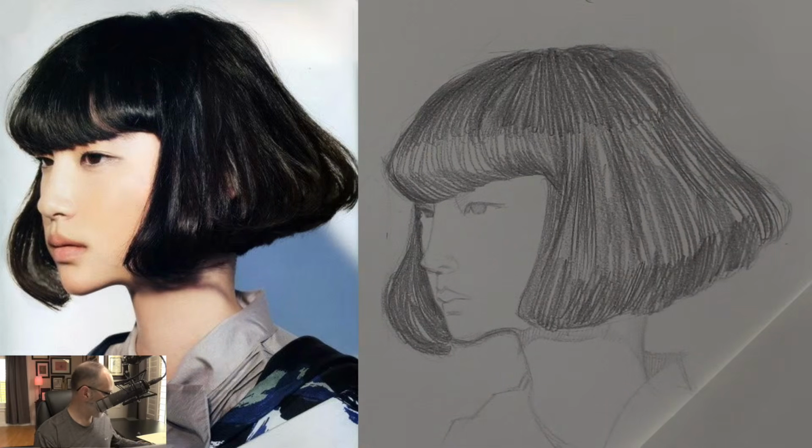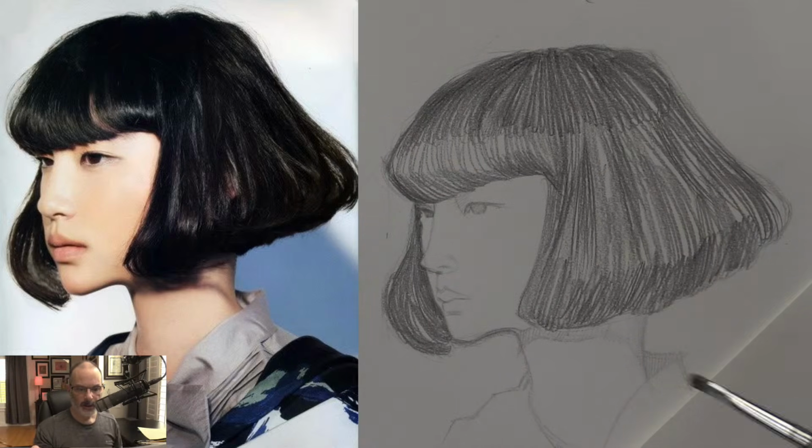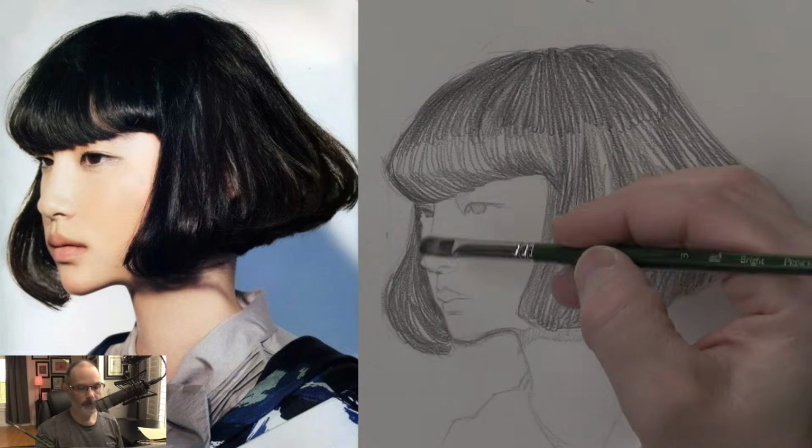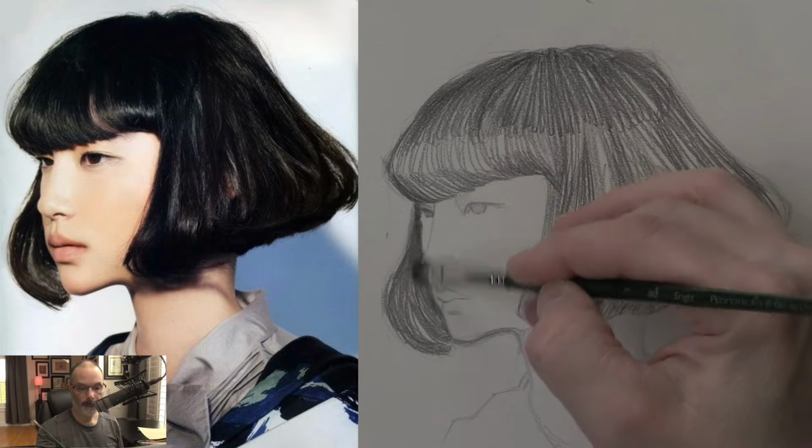Okay, so now I'm gonna grab a brush, and I'm gonna do my very best to push the pencil into the tooth of the paper.